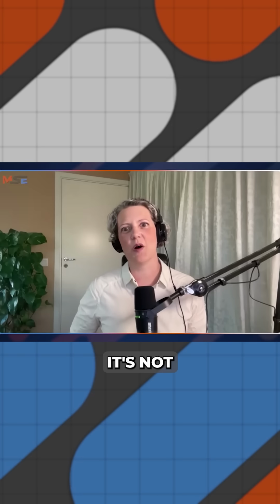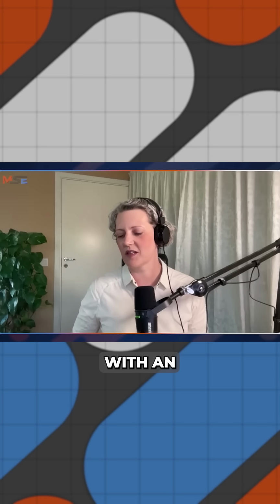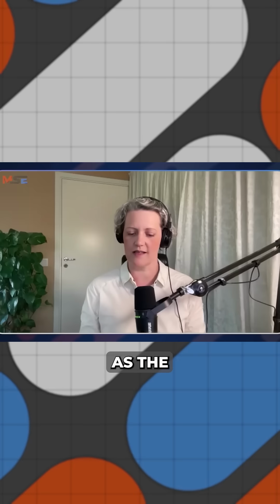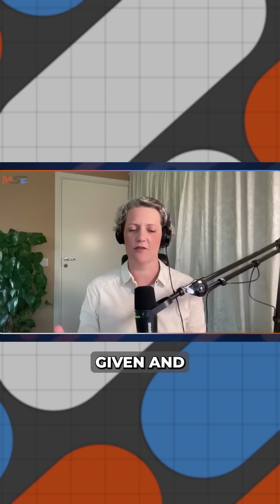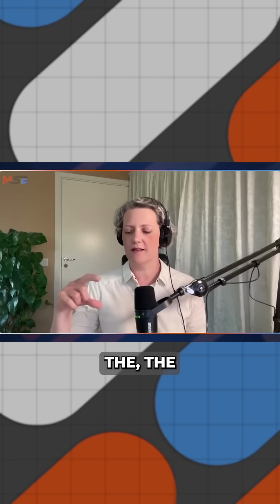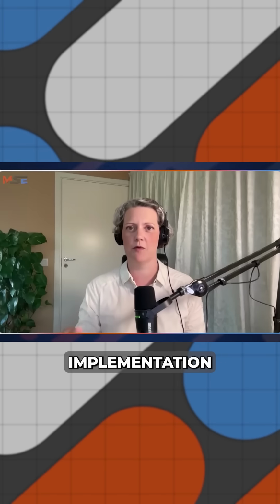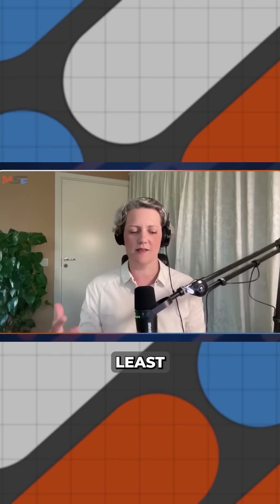And it's not obvious because, of course, the thing with an approval test is that the assertion is not defined up front. So it's not canon TDD. You define the test just as the arrange and the act, or the given and the when. And then the actual part that checks what happens isn't defined until the implementation is finished. Or not finished, or at least better.